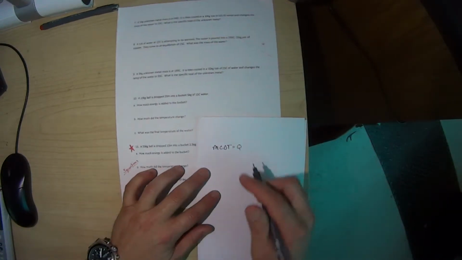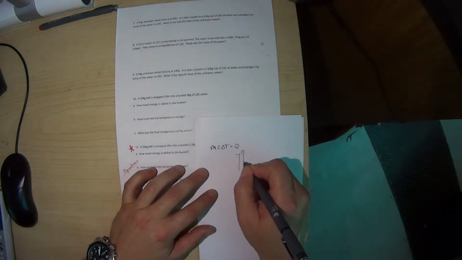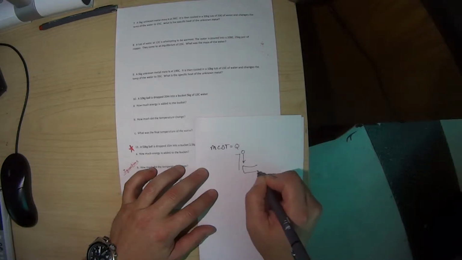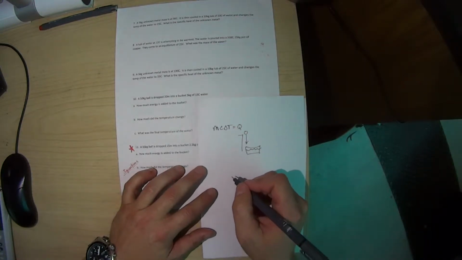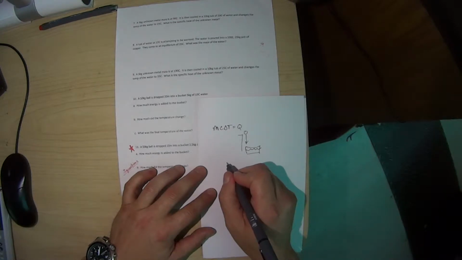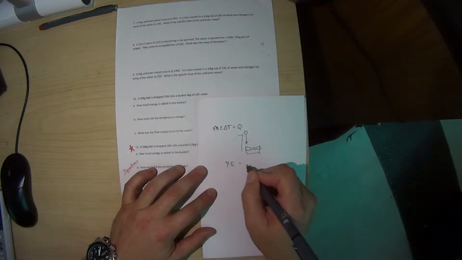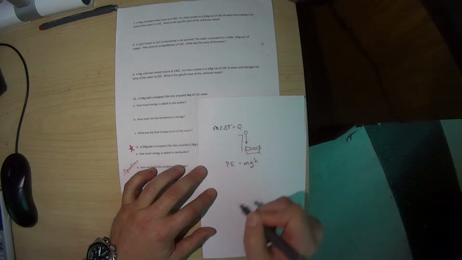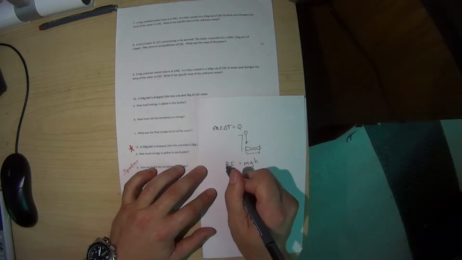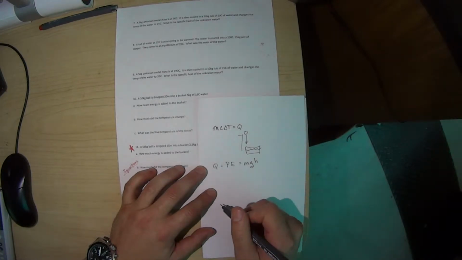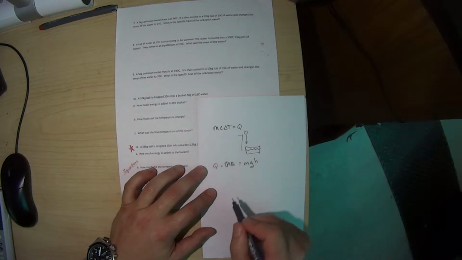In this problem, a ball is going to fall into some water, and the energy of the fall is going to increase the temperature of the water. We know from earlier in physics that potential energy is mass times gravity times height. We also know energy can be known as Q. So we can cut out the middleman, call this Q, and set it equal to the MCAT.